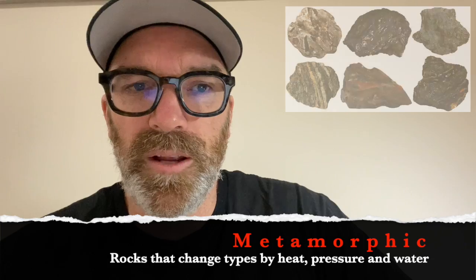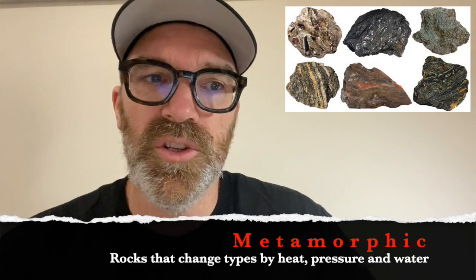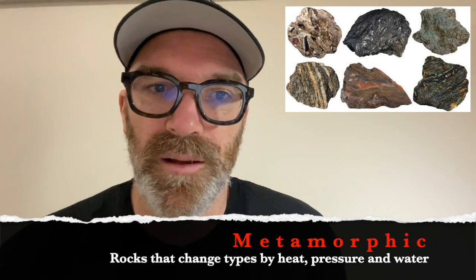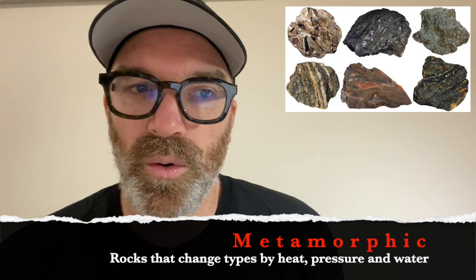Metamorphic is the Greek word for transform. Rocks that change by heat, pressure, or water or other liquids permeating them. Examples of this are slate transforming into shale and limestone transforming into marble.